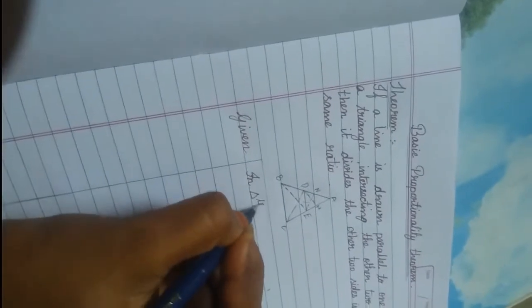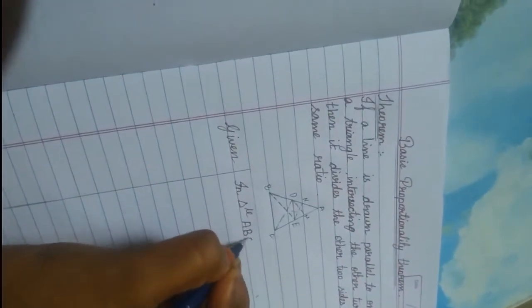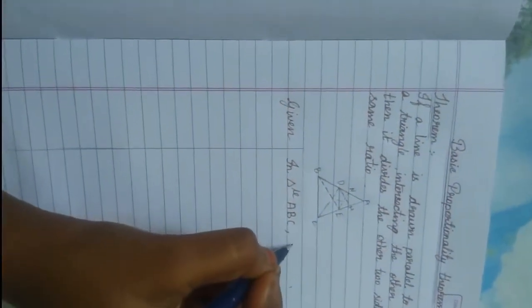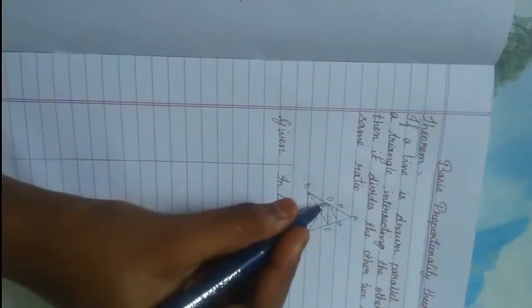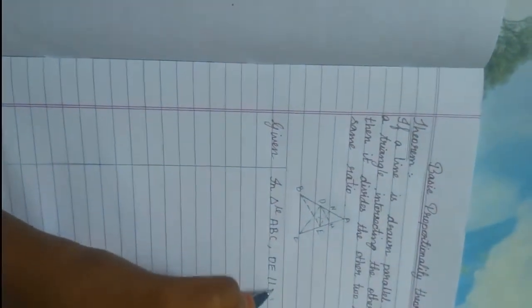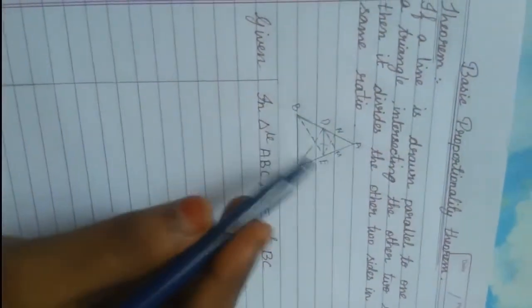In triangle ABC, DE is parallel to BC. We say DE is parallel to BC in the given part.